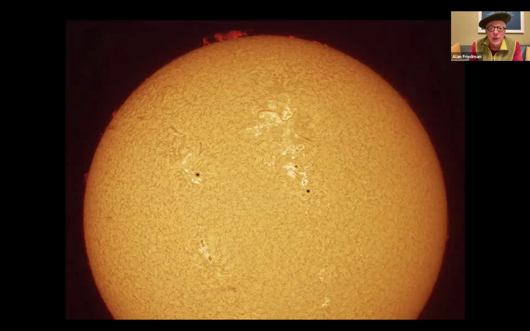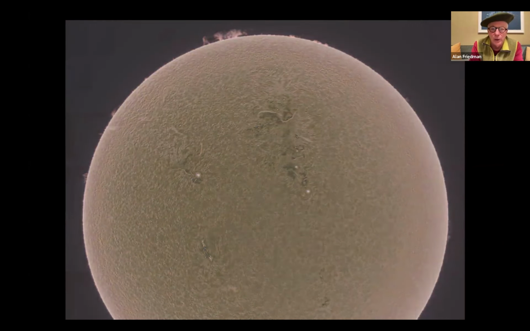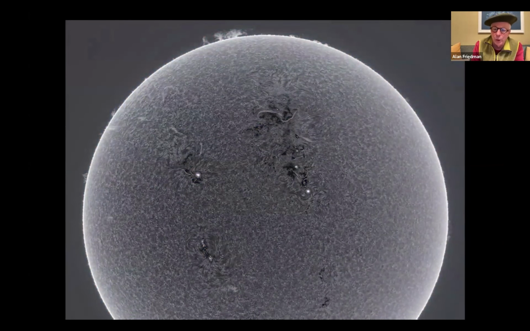So this is a picture of the sun as we might normally have prepared it at that time. It's positive, not inverted, and the prominences are sort of tinted red. It was a very traditional presentation of the sun. I've always liked the way that looked. This is how it looks in negative.